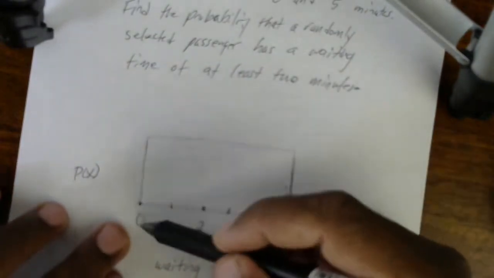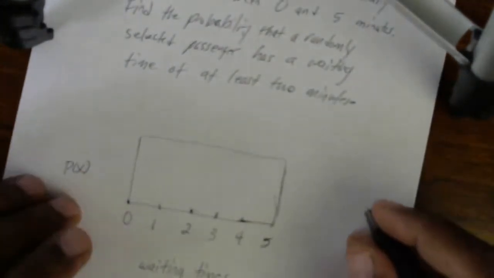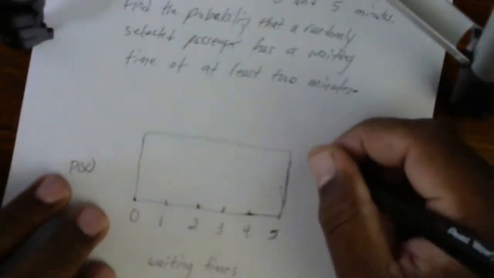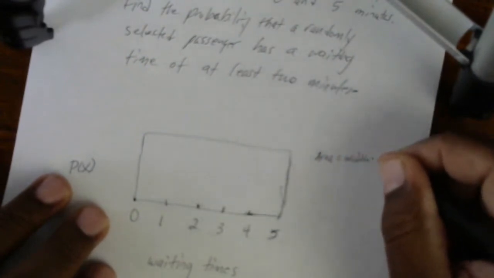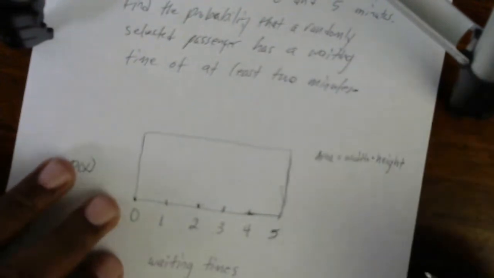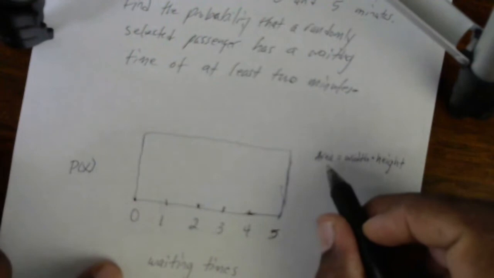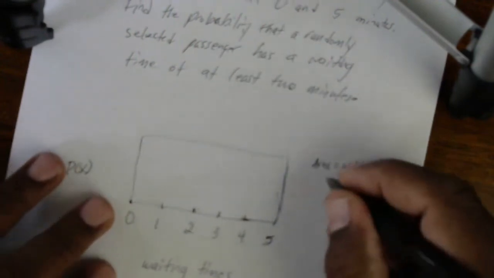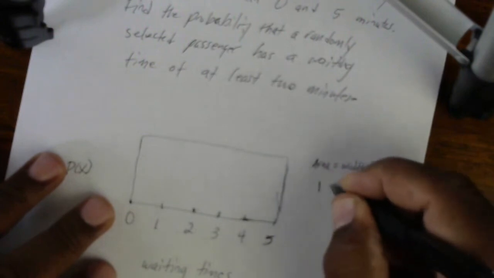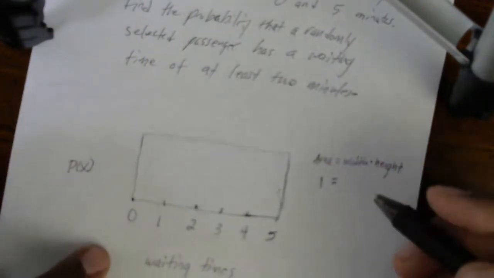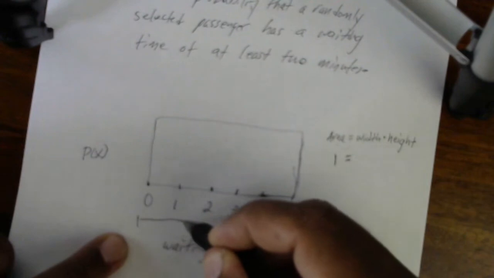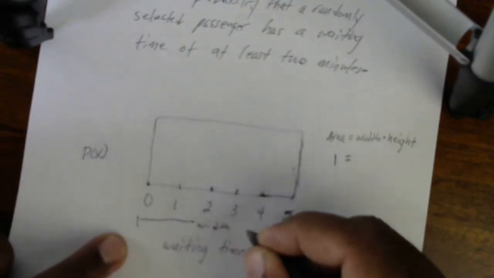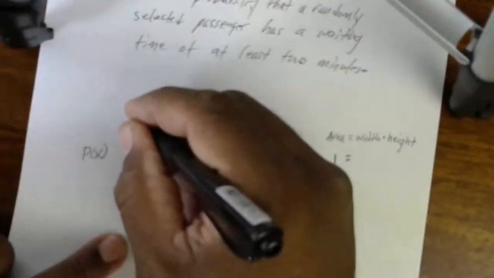So how can I find the height? Well, we have the fact that the area is equal to 1. Over here, I'm going to do some scratch work. The area is equal to the width times the height. For a uniform distribution, the area has to equal 1, so I'm going to substitute the area with 1. If I look back at my rectangle, this is my width, and this is my height.